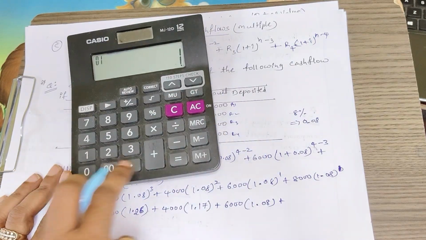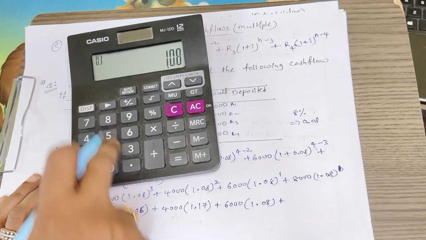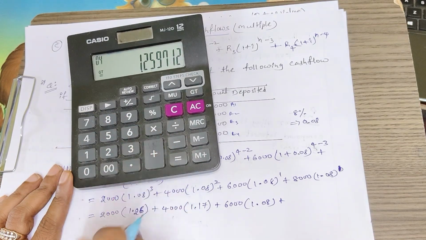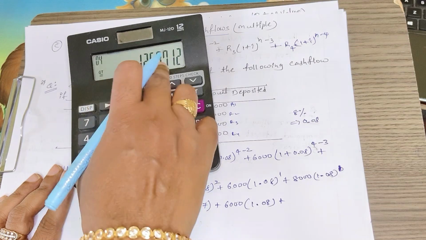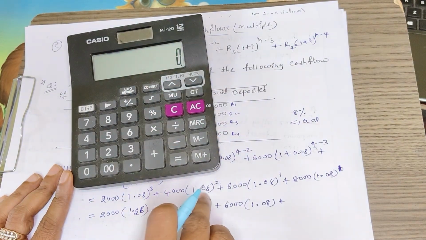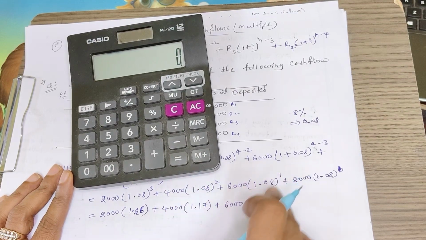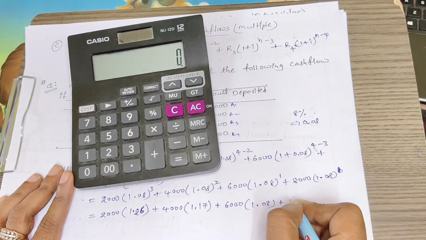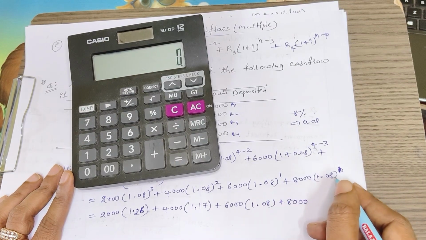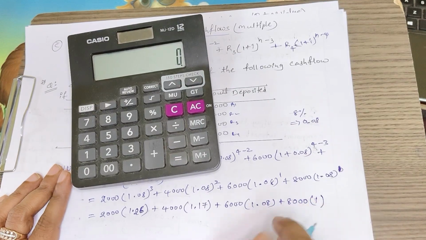See, 1.08 into 1.08 into 1.08. So what is the value? 1.259. How did we take it here? We took it as 1.26. Since there is a 9, we added one to the number. Okay. Next, 4000 into 1.08 multiplied 2 times. If you multiply 2 times, you'll get this value. If you multiply 1 time, you'll get this value. And coming to this 8000 into 1.08 to the power of 0, it is equal to 1 in the future value and present value calculation.